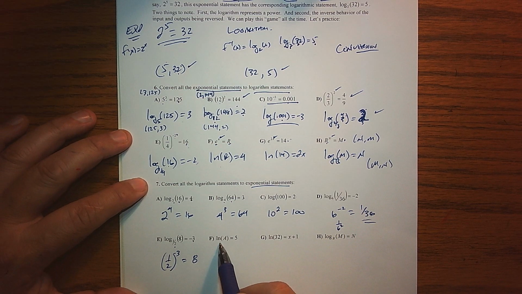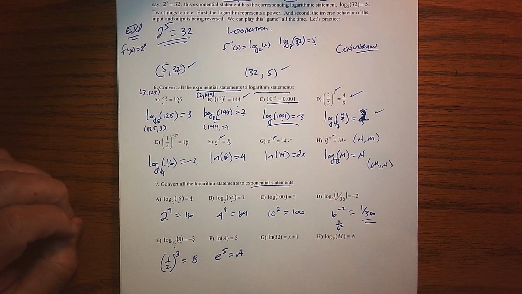Here the base is e. 5 becomes the input. A becomes the output. So natural log of a equals 5. Exponentially, that means e to the 5th is a.